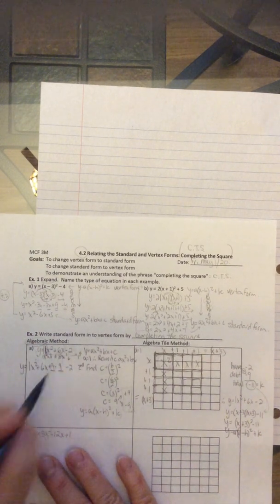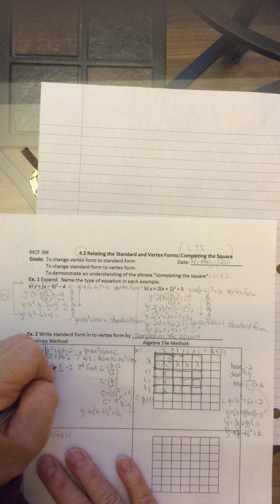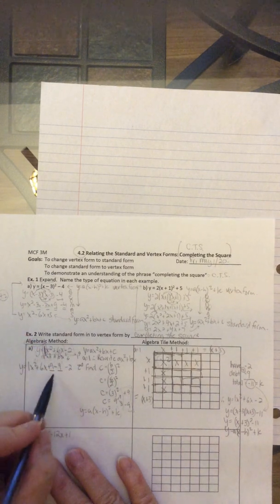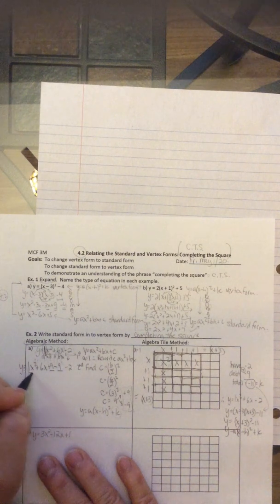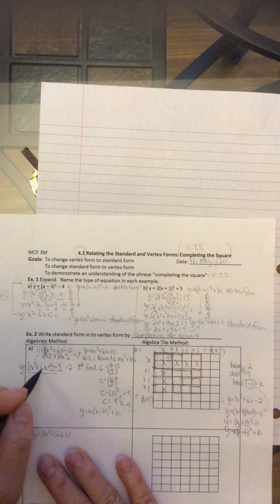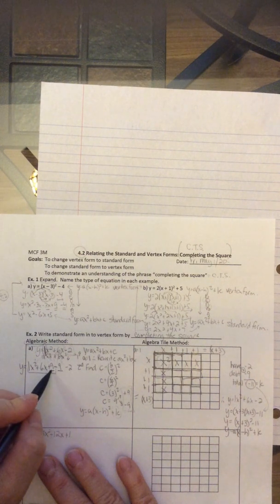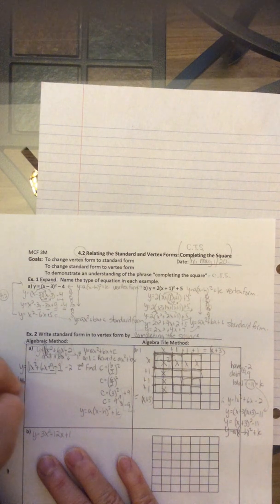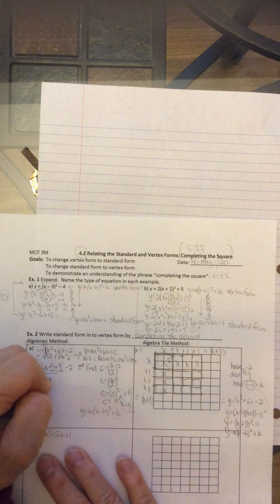Okay, those are my c values. Now, c is what was needed to complete the square. Now I factor. So I say, okay, a is 1, so that means all I have to do is find what multiplies to 9 and adds to 6. Well, what multiplies to 9 is 3 and 3, and 3 plus 3 is equal to 6. So y is equal to x plus 3 and x plus 3.